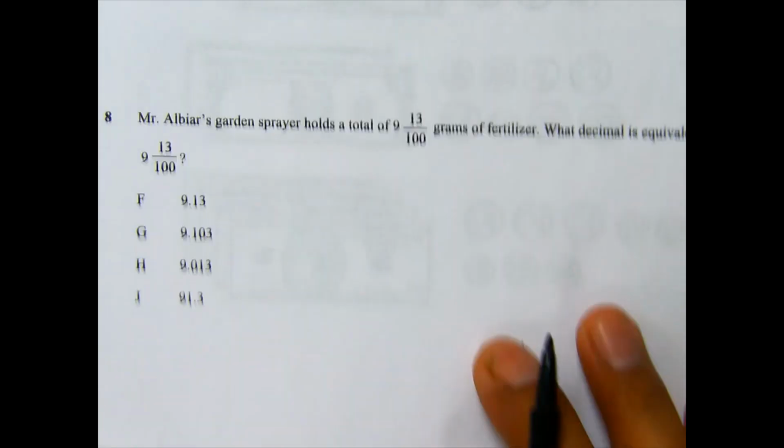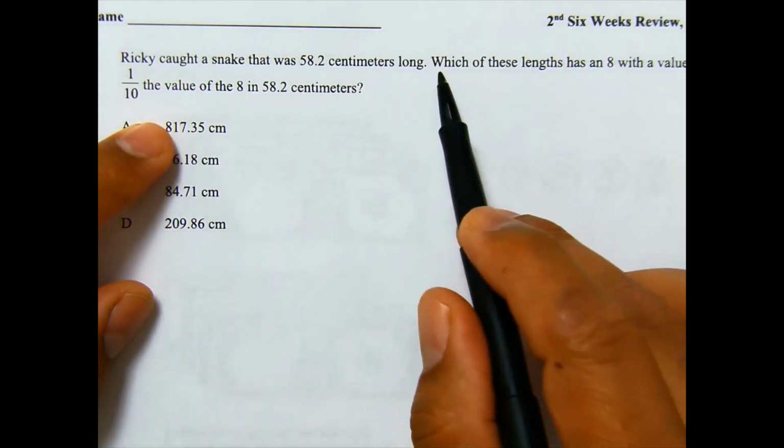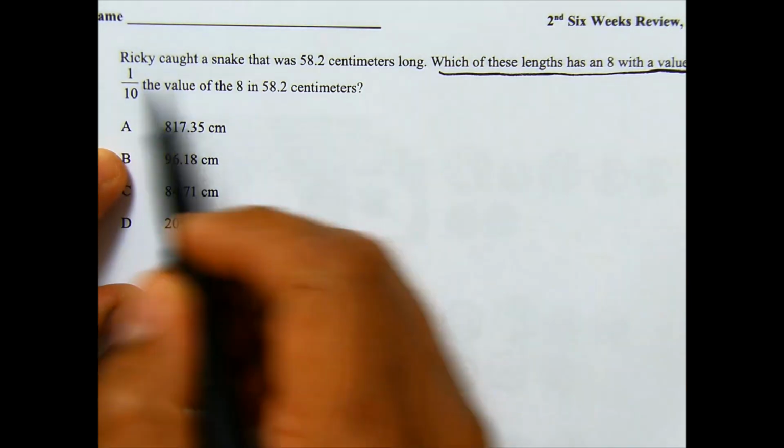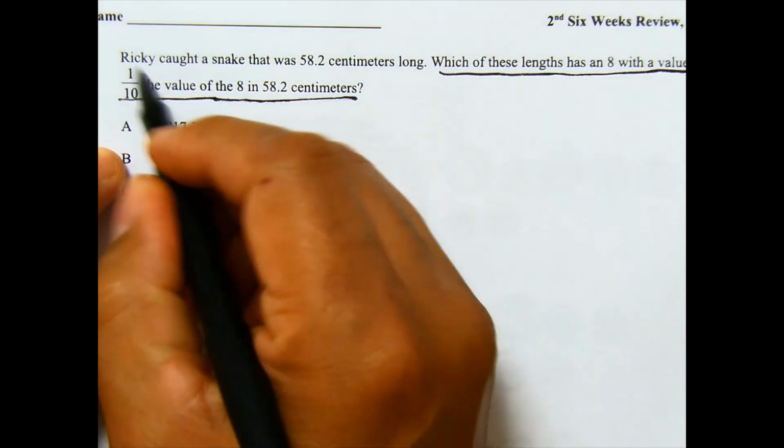Number 7. Ricky caught a snake that was 58 and 2/10 centimeters long. Which of these lengths has an 8 with the value of 1/10 the value of the 8 in 58 and 2/10? So we have to find which of these lengths has an 8 with a value of 1/10 the value of the 8 in 58 and 2/10. So we're looking for 1/10.